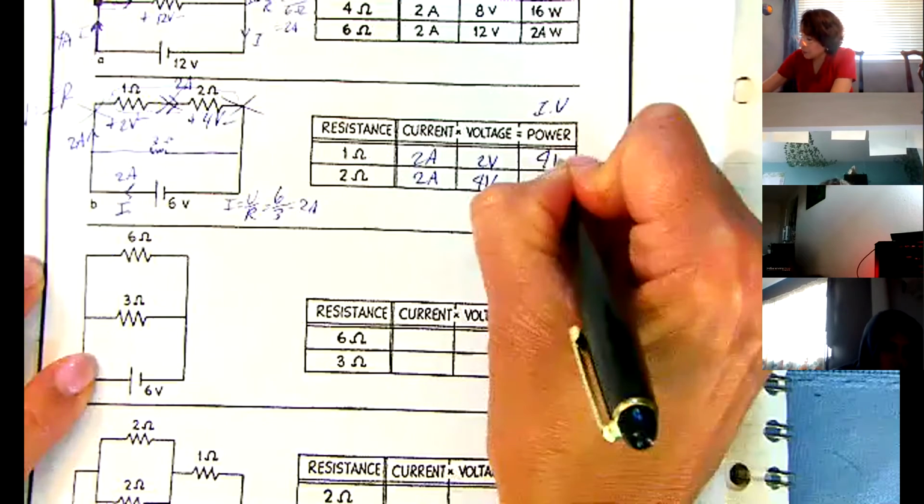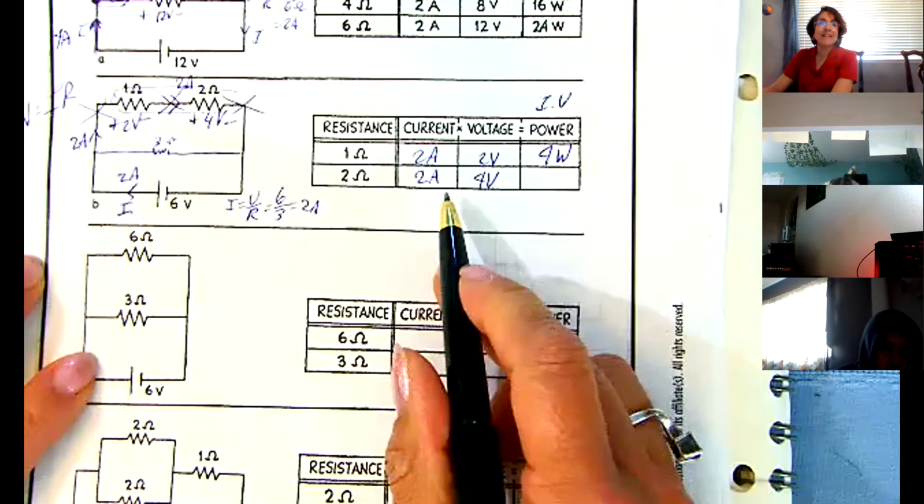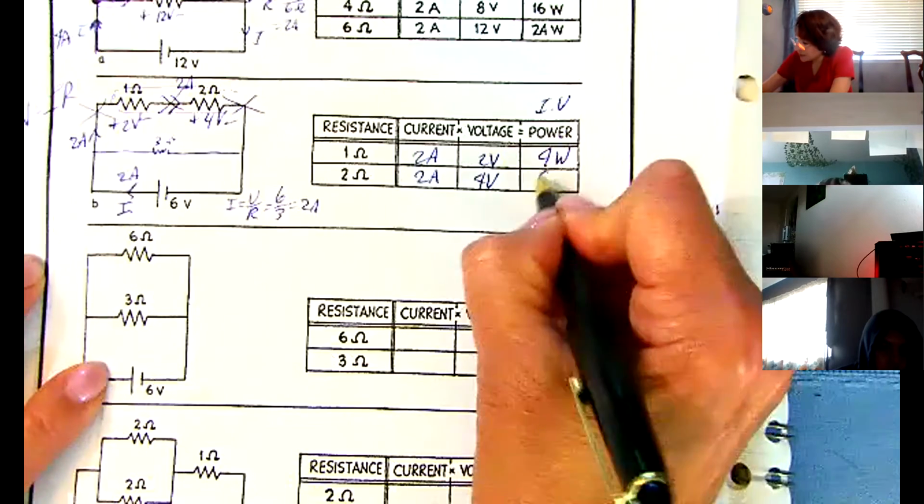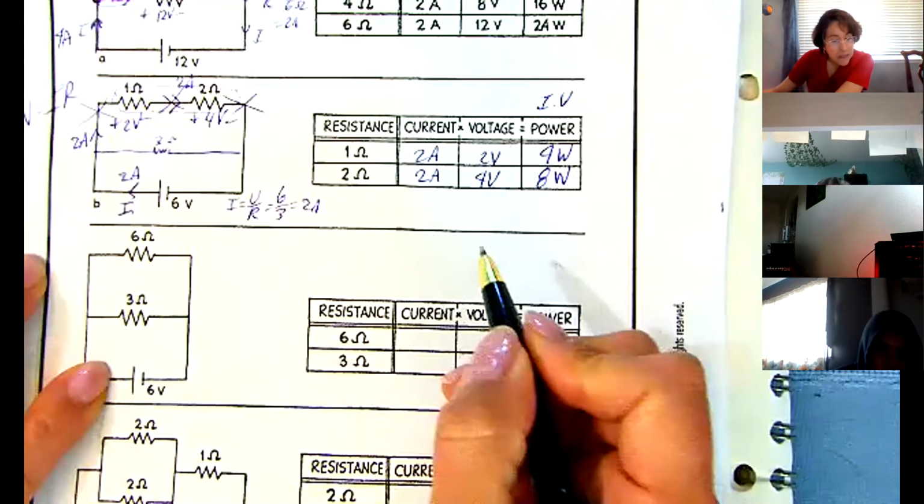Muy bien. And what about the second one? It would be 8 watts. Muy bien. All right. Okay, good. Going down my list here.